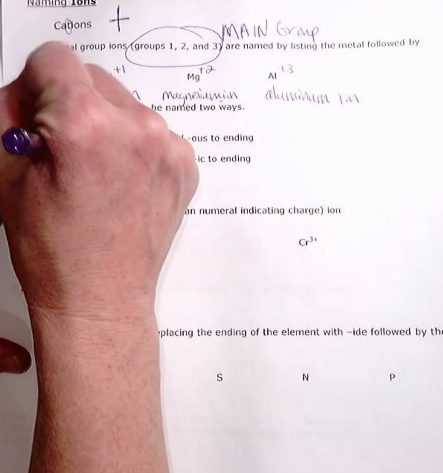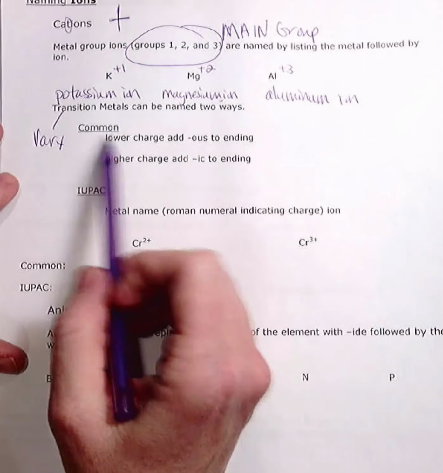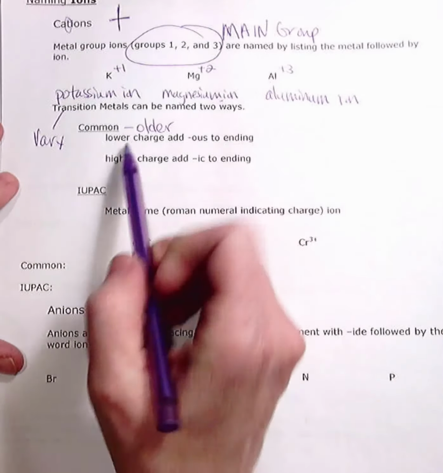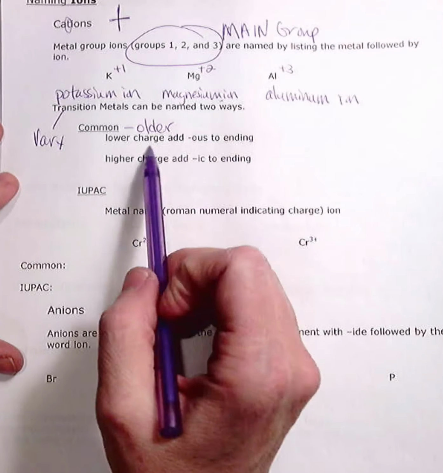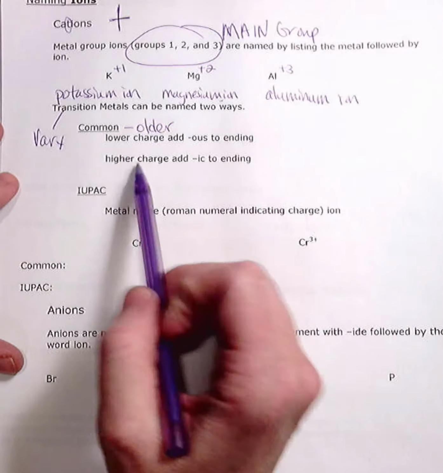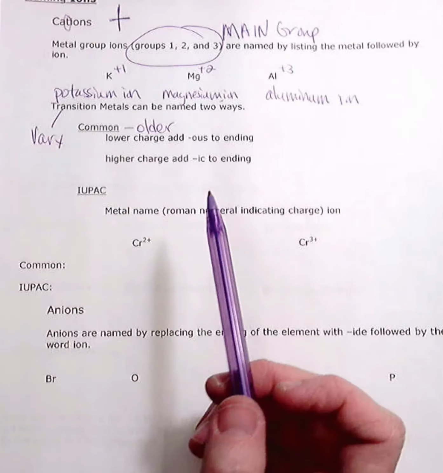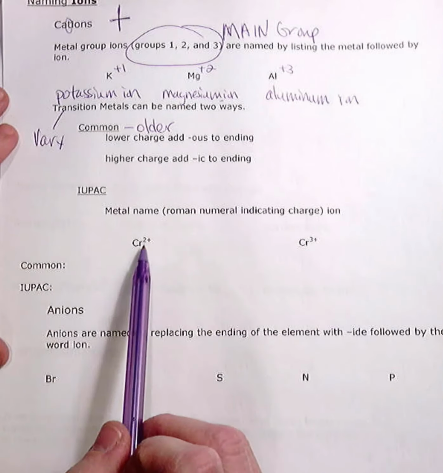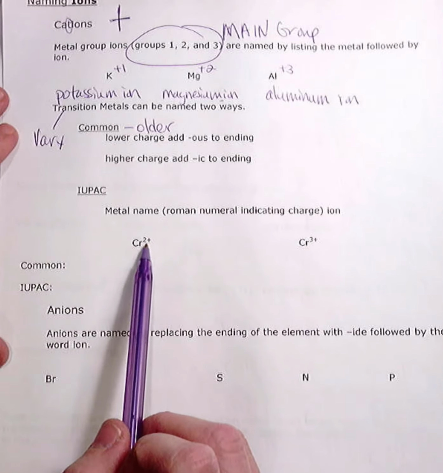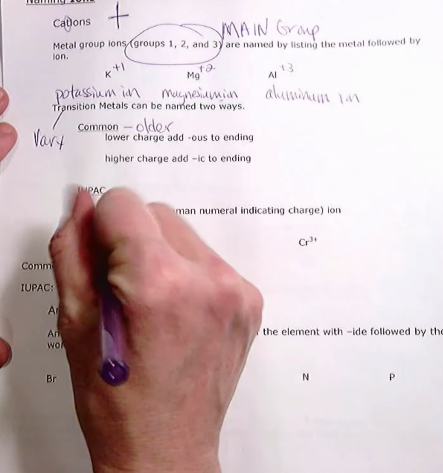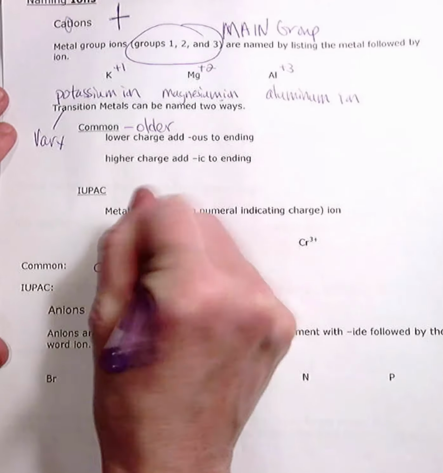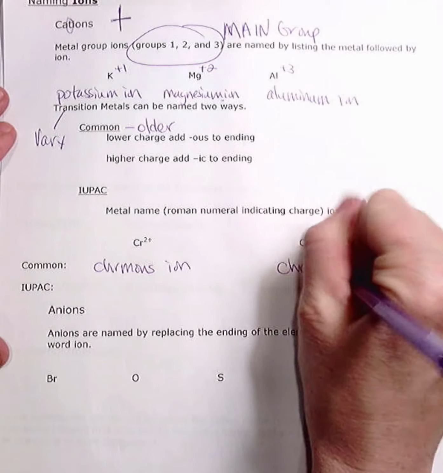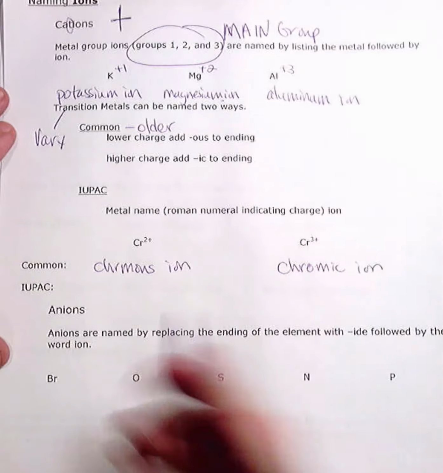They can vary in charge. So the common way, which is the older way, is to add OUS to the ending for a lower charge and IC to the ending for a higher charge. So for this example here, you could have two charges on chromium, +2 and +3. So chromous ion or chromic ion is the common way.